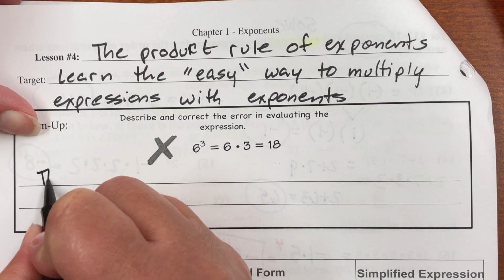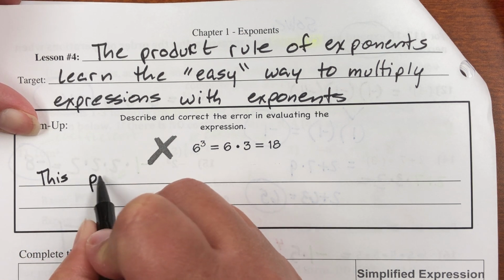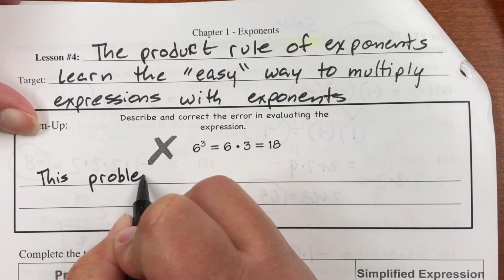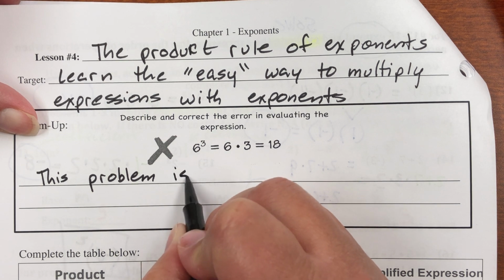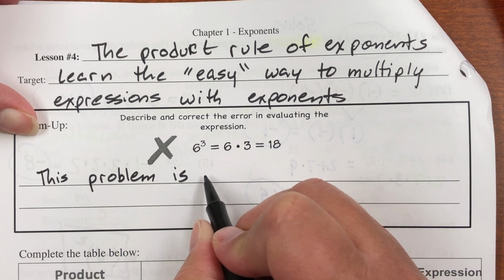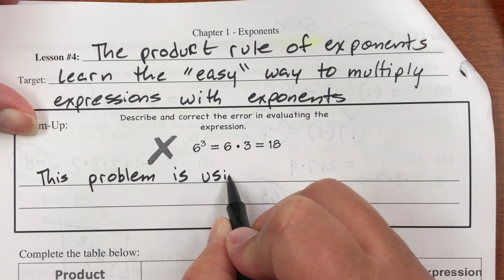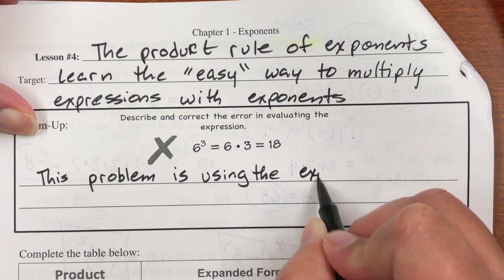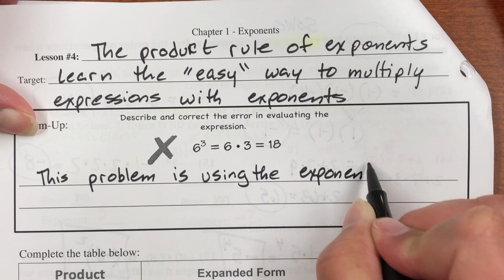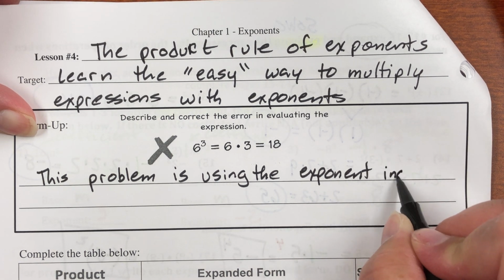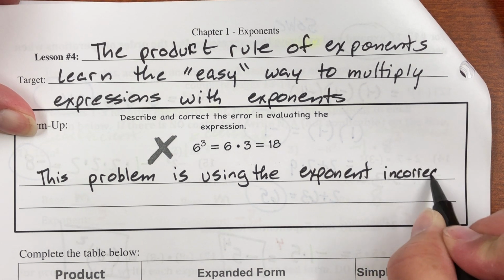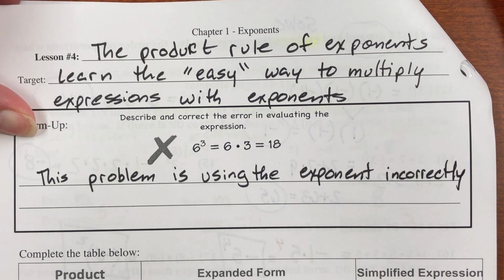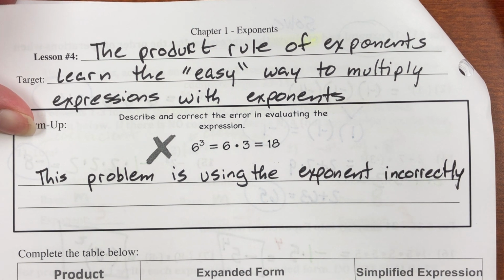So this problem is using the exponent incorrectly. And what do I mean by that?